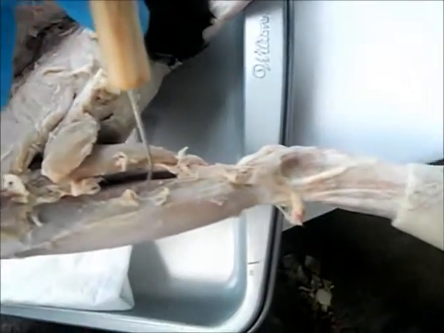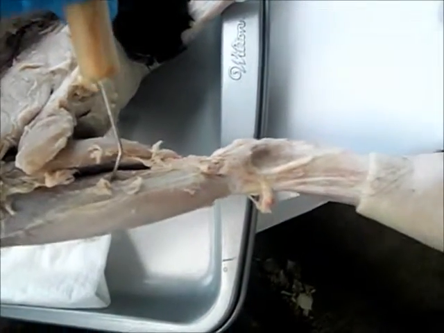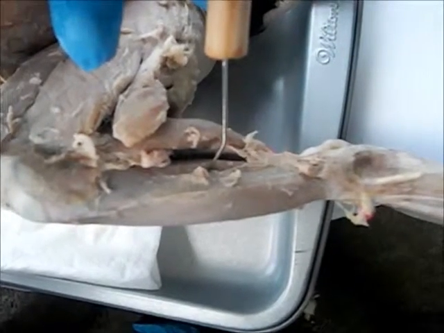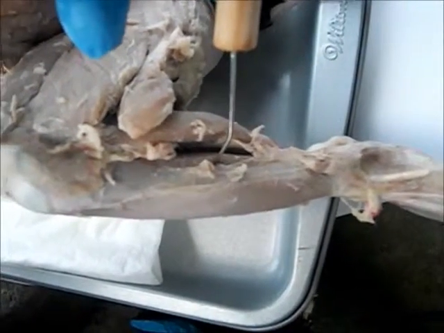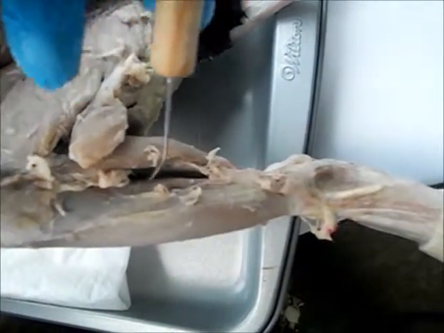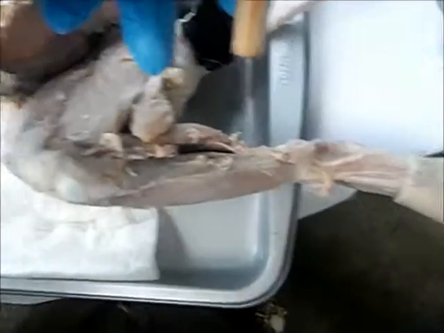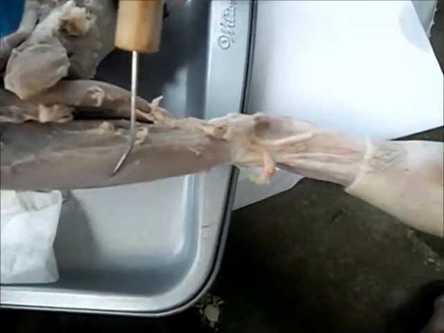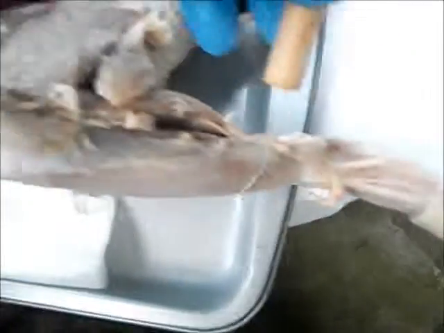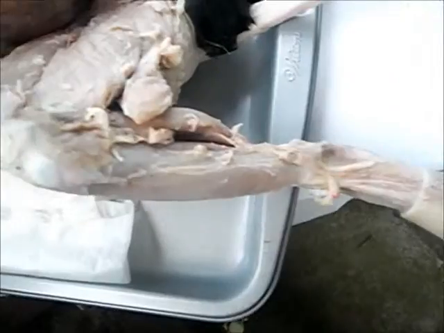And right underneath the tibia, posterior to the tibia, is the flexor digitorum longus, which flexes the digits. And then we have the tibialis anterior here, that flexes the foot.